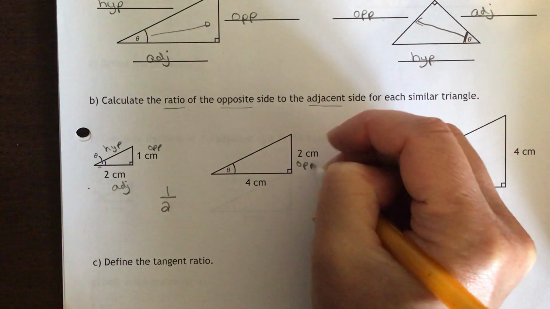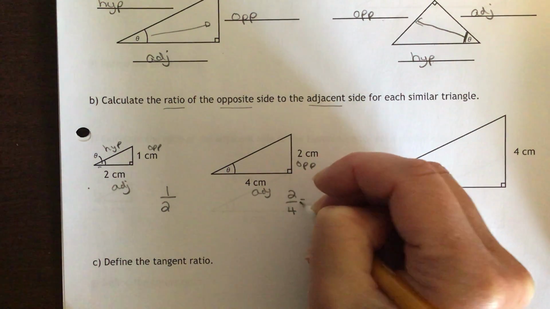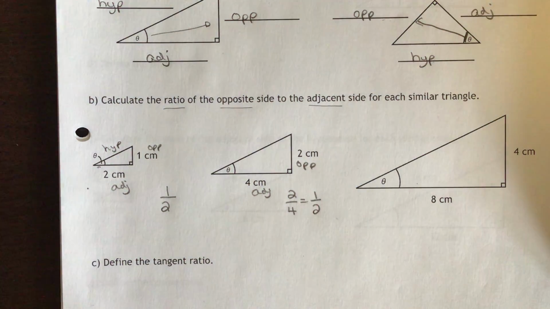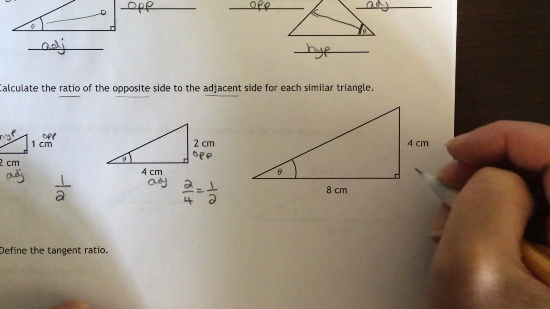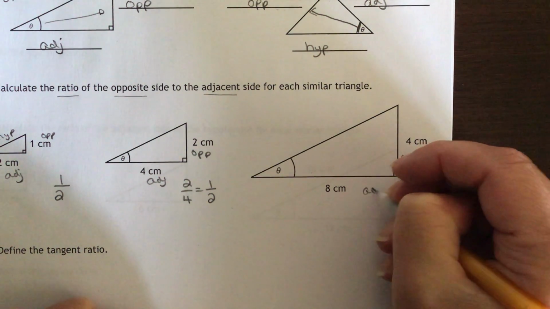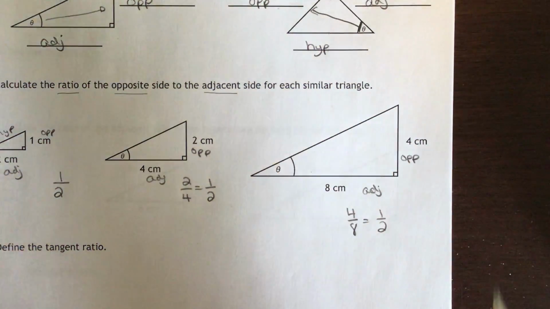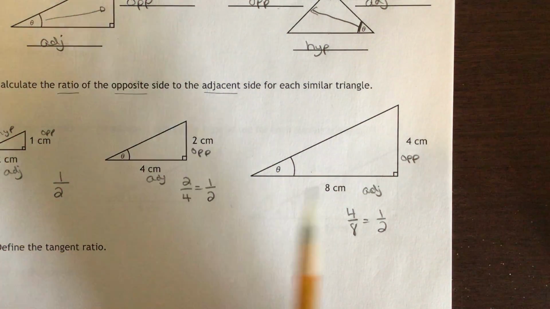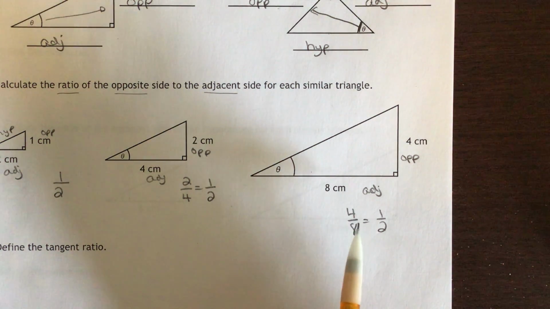Okay, here this is our opposite, this is our adjacent, so this would be 2/4, and of course we always reduce our fractions, so that would simplify to 1/2. And then this one, this is our opposite, this is our adjacent, so this would be 4/8, which simplifies to 1/2. So these all have the same ratio.